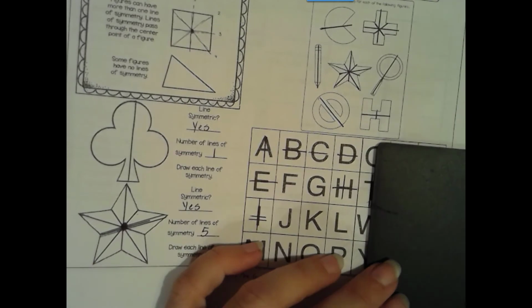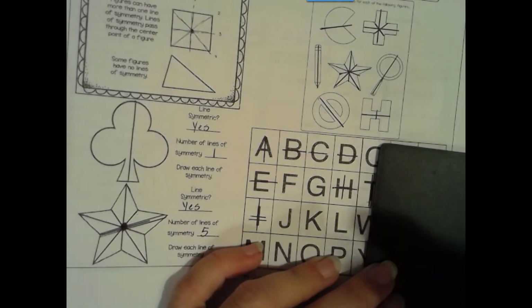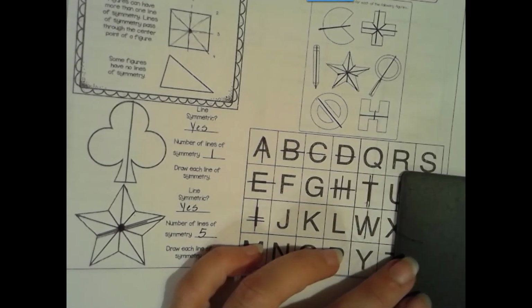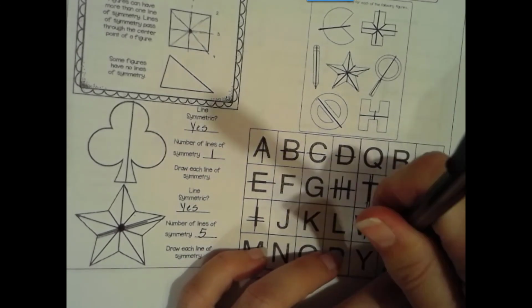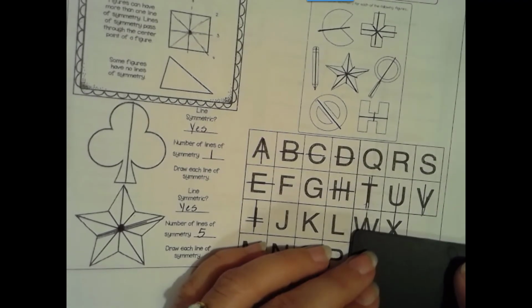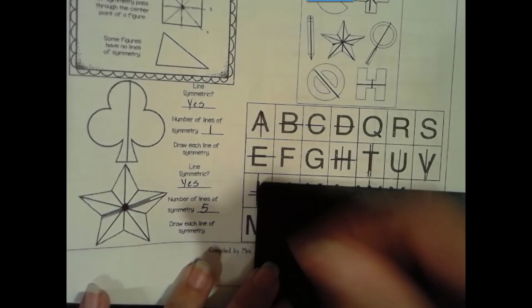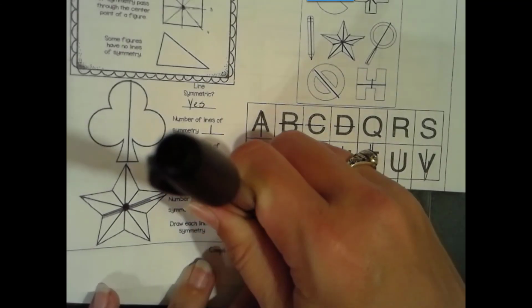W has 1. X has 2. M has 1. N has none. Has rotational. S, N, and Z all have rotational symmetry.